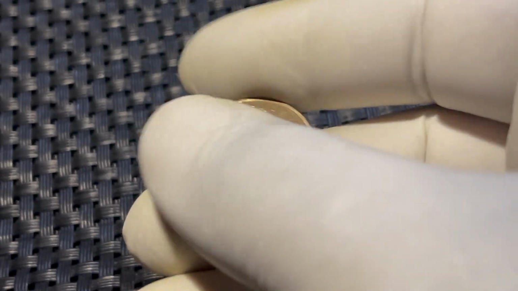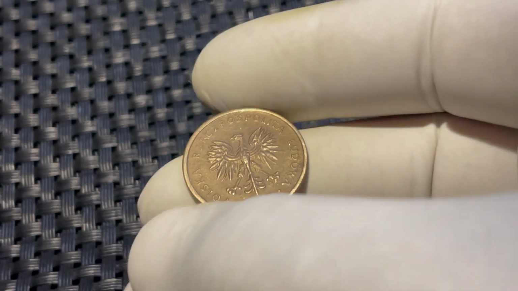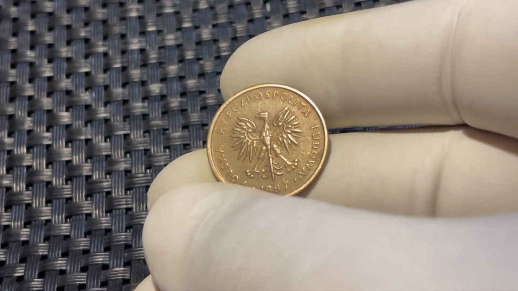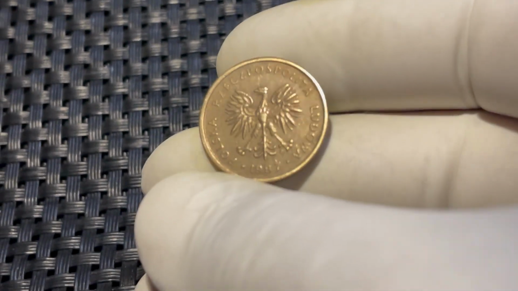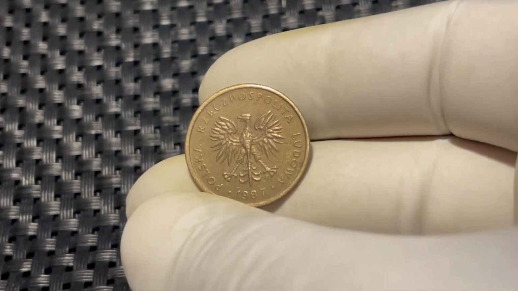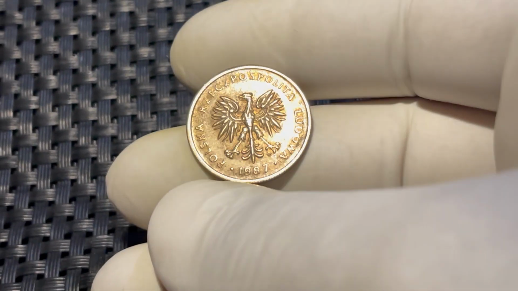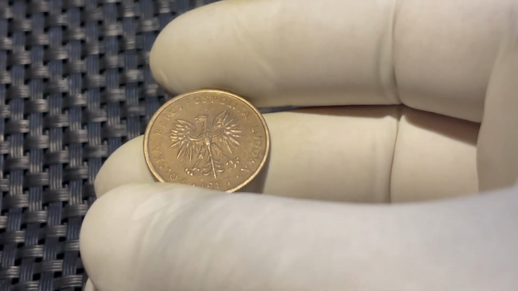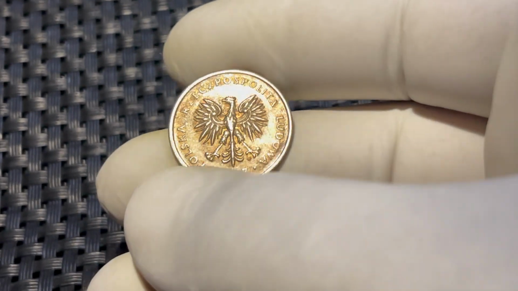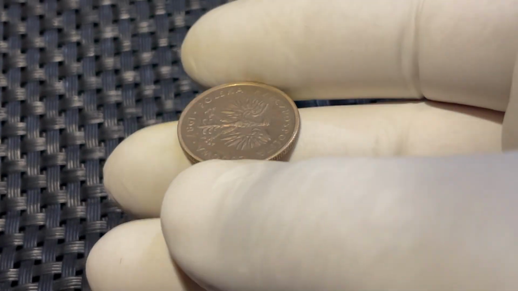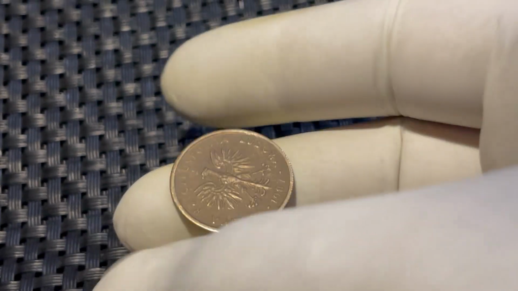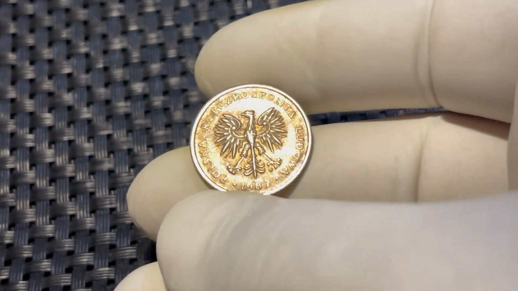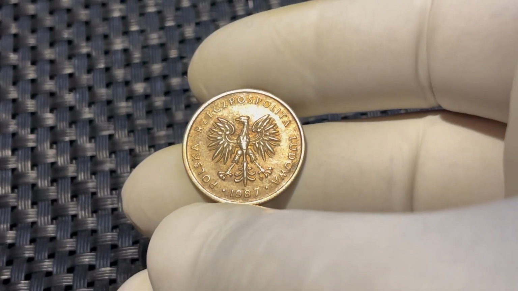Typically, this coin bears the mint mark MW, which stands for the Warsaw Mint, the institution responsible for striking the vast majority of Poland's coinage during this period. This mint mark is usually located on the coin's reverse, near the denomination. However, there has been much discussion and intrigue surrounding a so-called no mint mark variety of this coin.